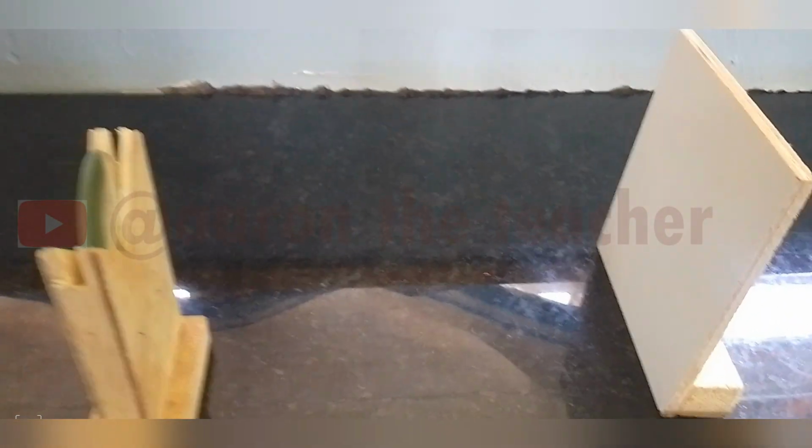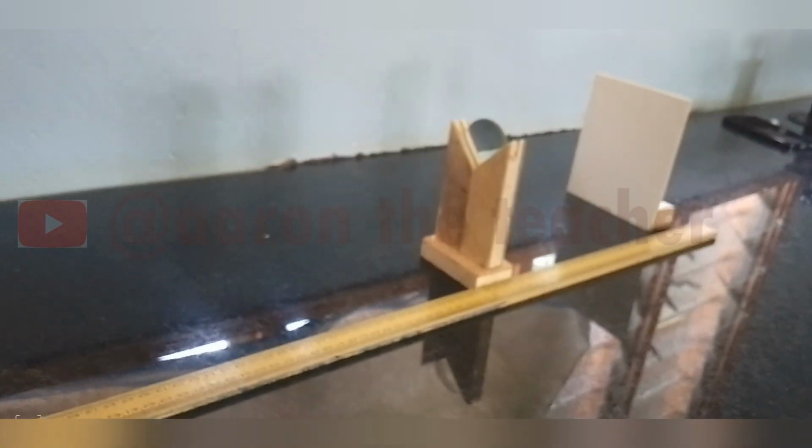Now this is the setup. Likewise, the source of light is here. I'm having my screen and my lens. Check very well. For this one, the lens is between the screen and the source of light, so don't confuse it with the concave mirror.